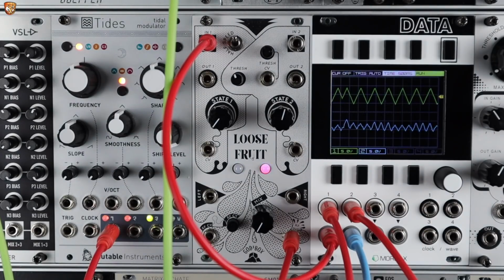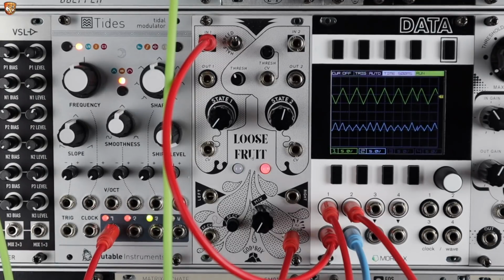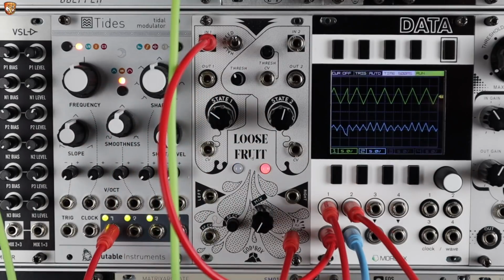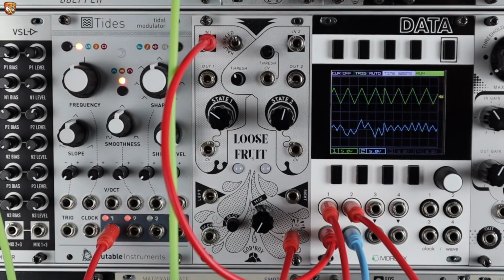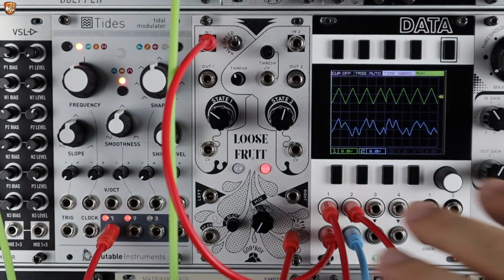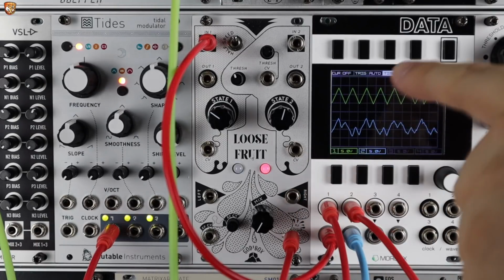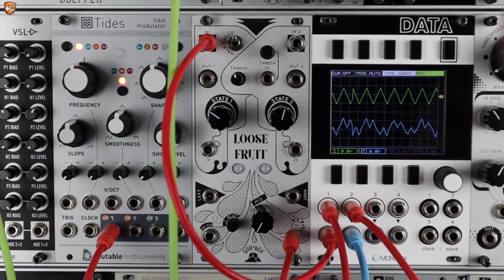We're instantly giving something more interesting and potentially complex when we start modulating Loose Fruit. Let's move through stage 1 and see what kind of shapes we can get from this basic triangle input. It's almost like two triangles mixed together, one slower and one that kind of pings and vibrates the slower one.